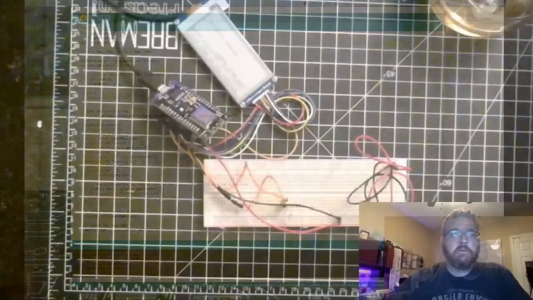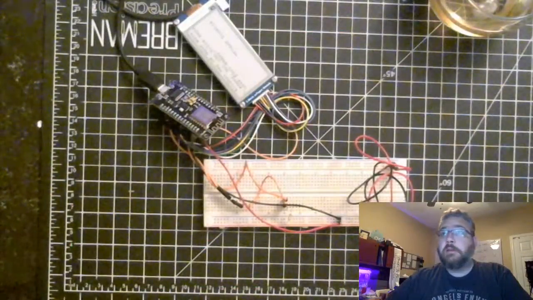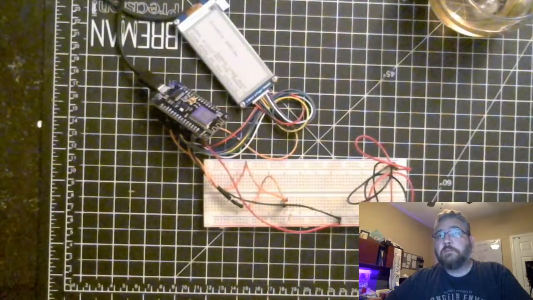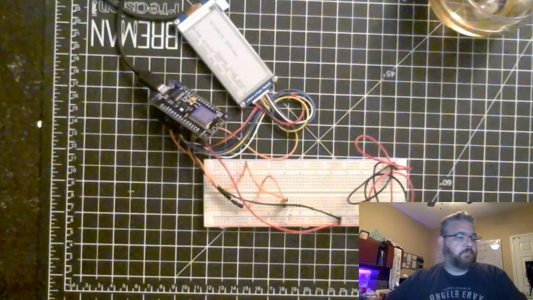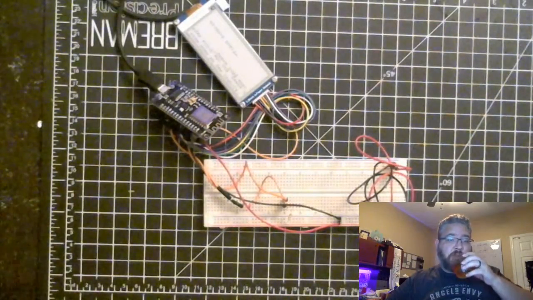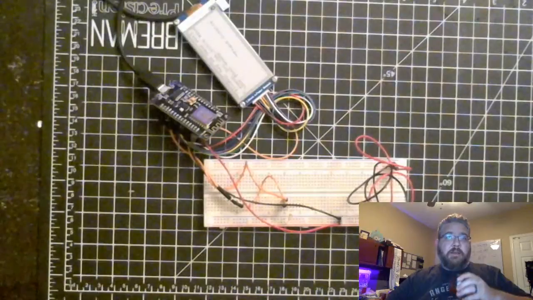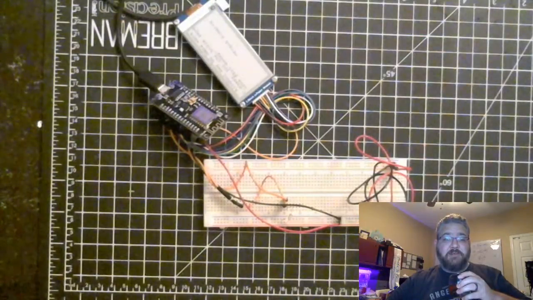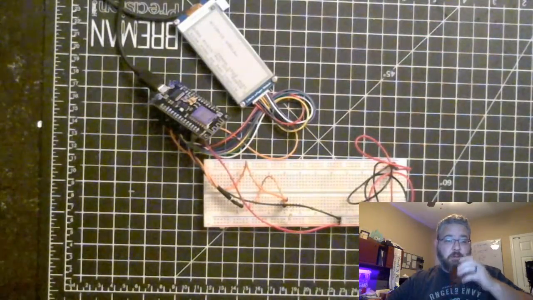But let's switch back over to this. And wait patiently while it uploads. I've noticed that the Node MCU takes forever to upload. I'm used to programming ATTs, and those are like instant.